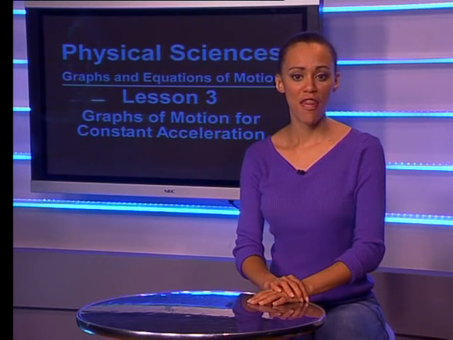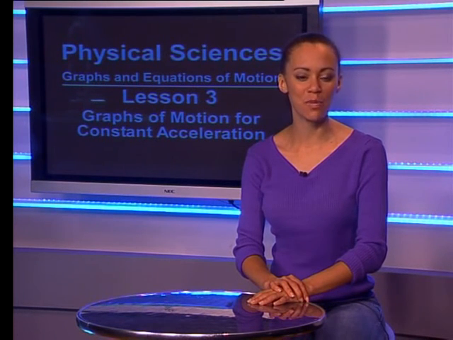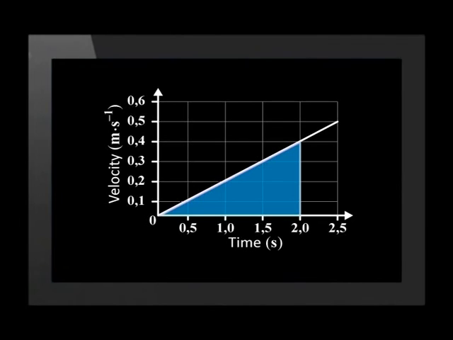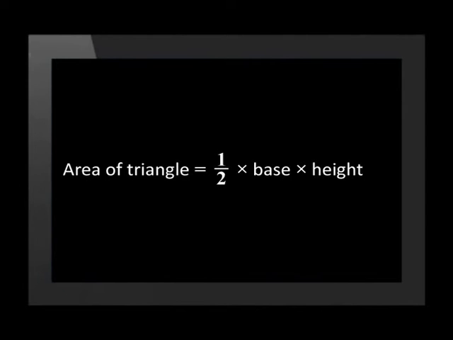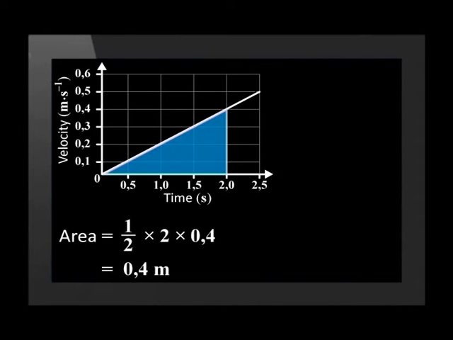Using our knowledge that the area under a velocity versus time graph gives us the displacement, we can work out the trolley's displacement at 2 seconds. The shape of the area under the graph is a triangle. The equation for the area of a triangle is equal to half base times the height. So the area equals a half multiplied by 2 multiplied by 0,4, which gives us a displacement of 0,4 meters.